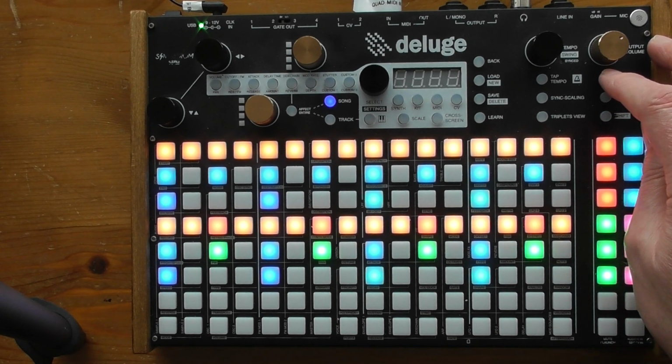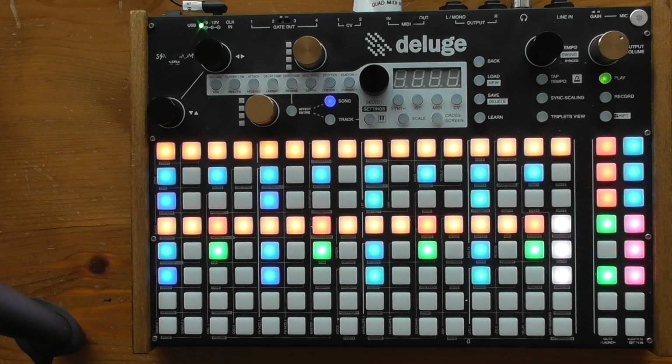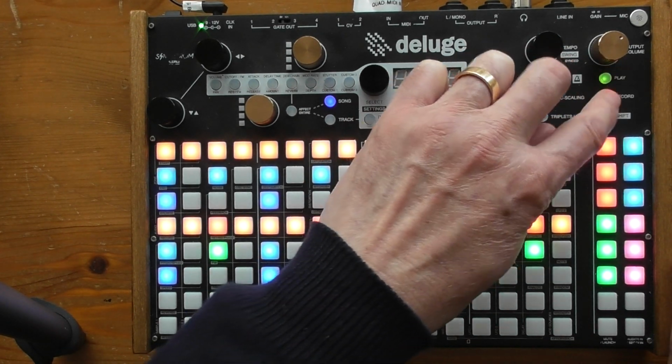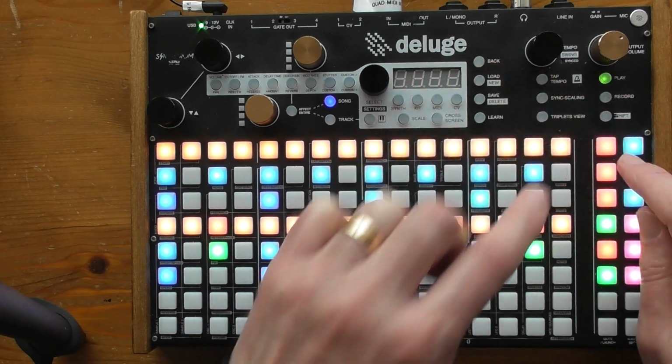If I've got it playing and I press that, at the end of the 4 bars it's going to cut out, the bass cuts out. Press the pad again, and it will come in again at the end of 4. Or if I want to cut it out immediately, just press shift.